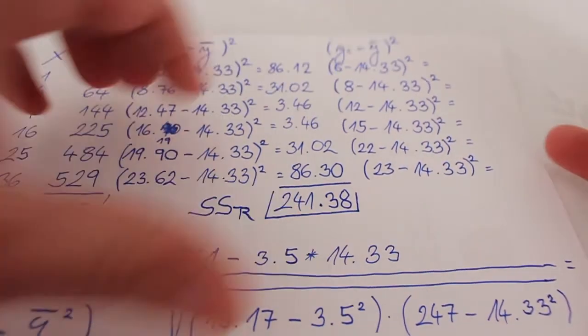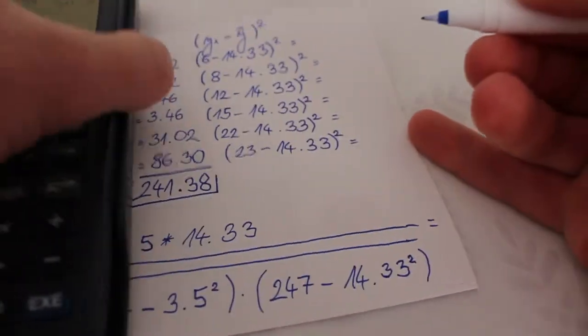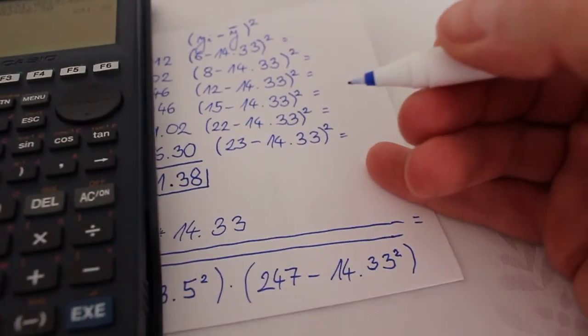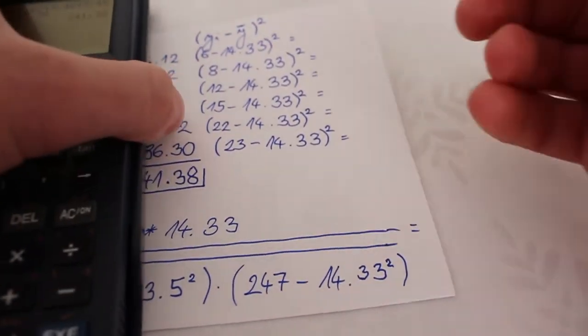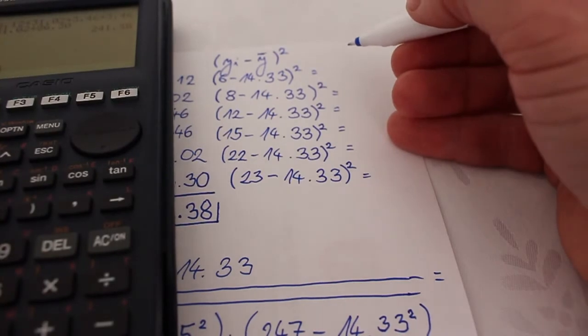And we will calculate another 6 squared values.